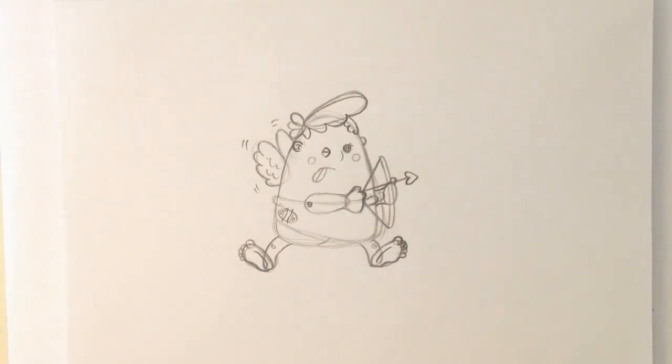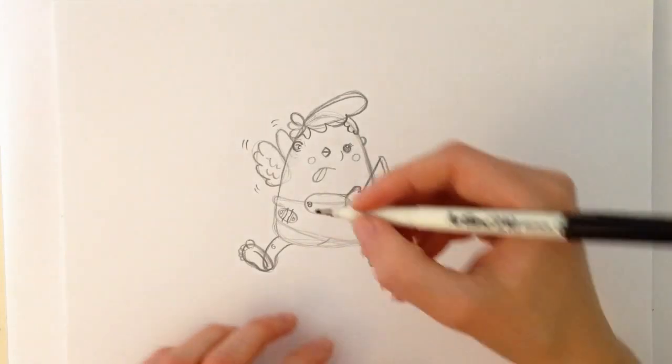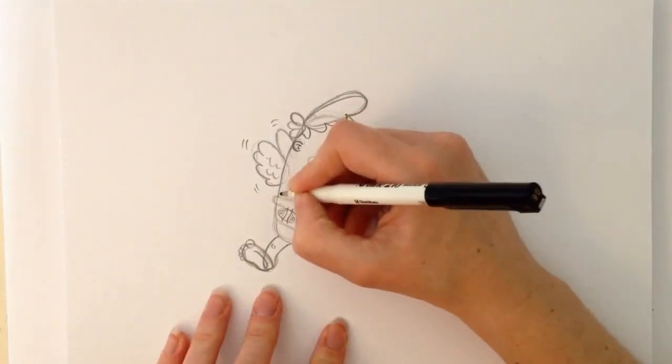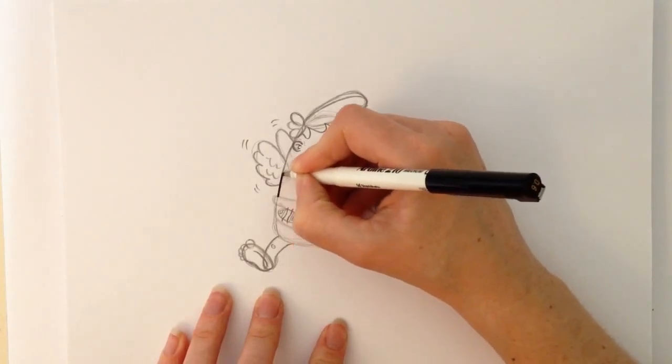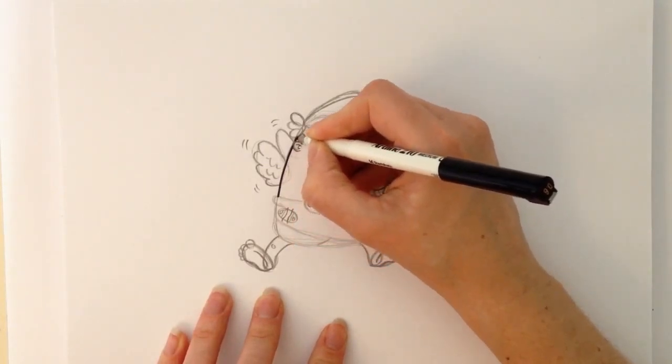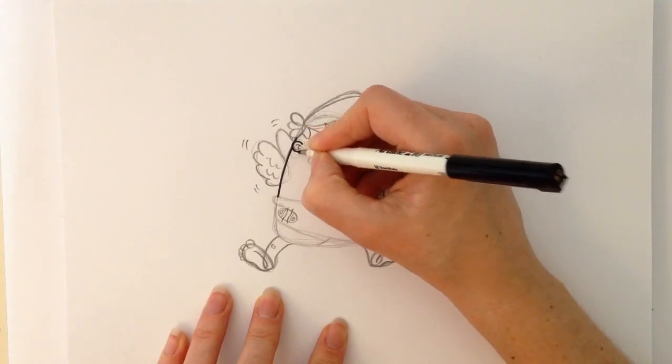So next up we just go and ink in. The pencil marks are just a guide, so you just use them as such. You don't have to worry about absolutely sticking to it. We just want to be relaxed about it. I'll just start by doing this side.